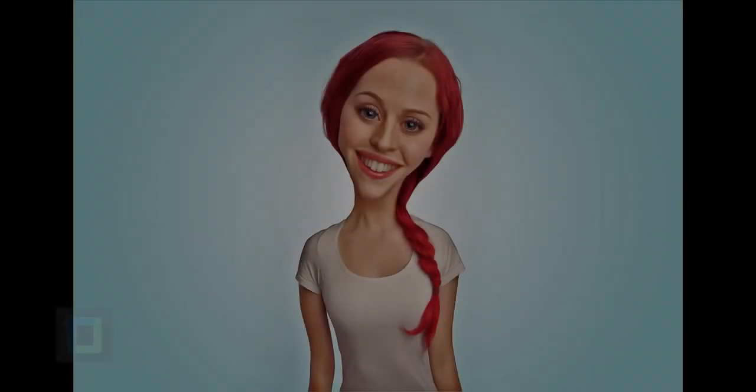In this video, I'm gonna show you how you can transform regular photographs into caricature using Photoshop. So let's get started.